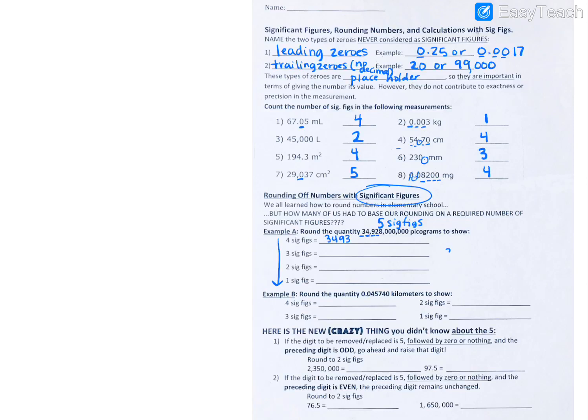3,493 is not 34,928,000,000 rounded to 4 sig figs, okay? This is definitely not the rounded version of this very large value right here, okay? So recognize that you are keeping the 3, which represents 30 billion, the 4, which represents 4 billion, the 9, which represents 900 million, the 2 that represents 20 million. Now, since there is an 8 that directly follows the 2, it will round up.